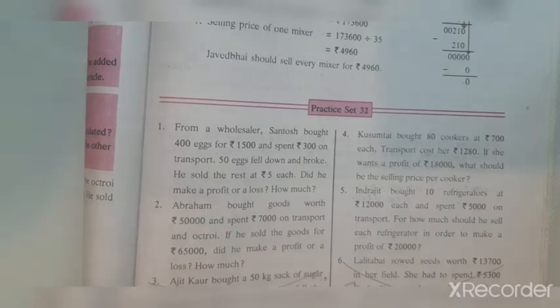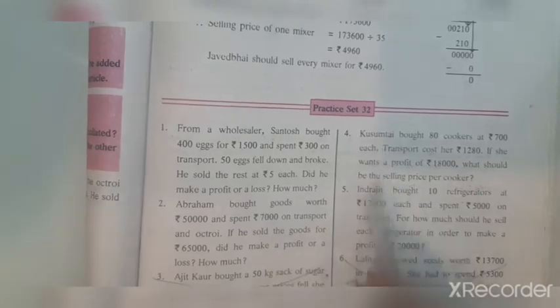That is, if we are buying something which has to be brought to the shop or to the place through a vehicle, the cost we have to spend for the transport also has to be included in the cost price, because we are spending that money. So if we are giving money to buy any product, we are also investing money into the transport. Even that has to be calculated, and that we are going to study in this practice set.